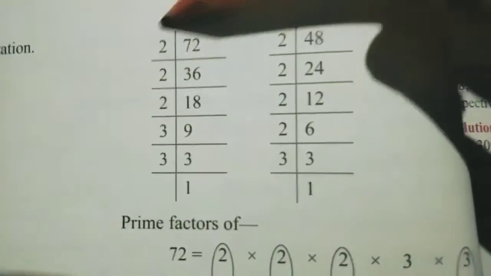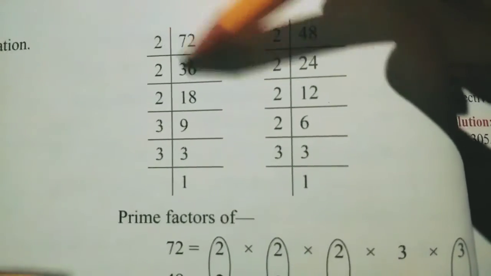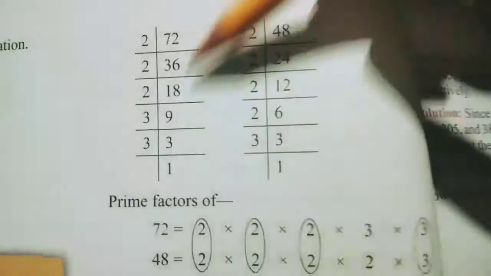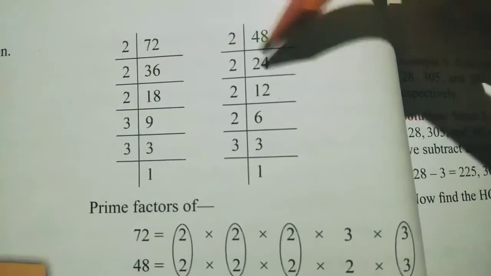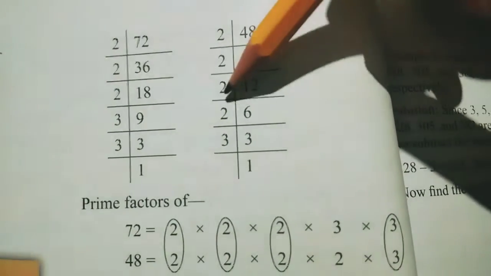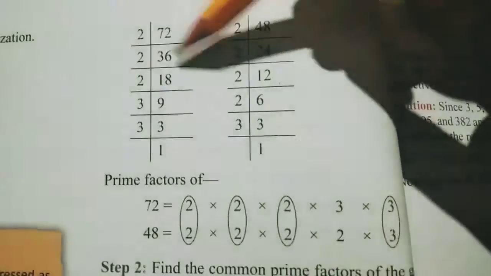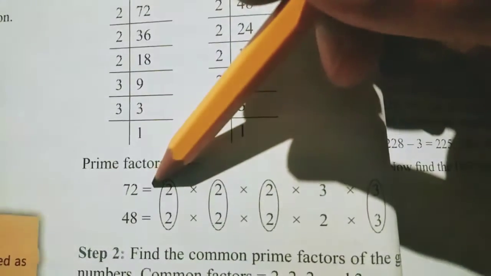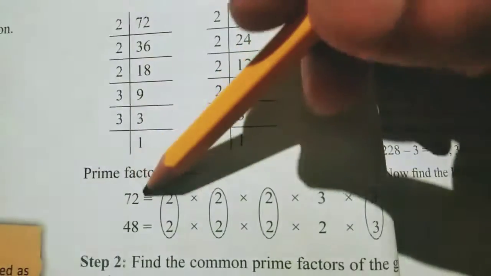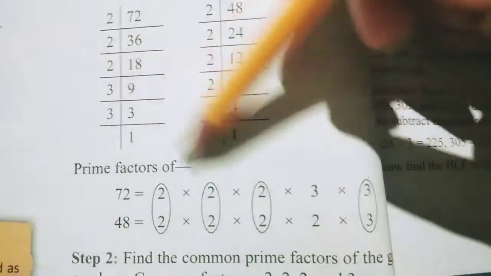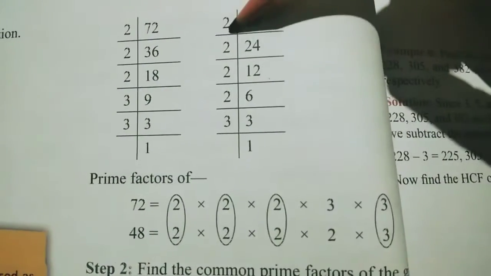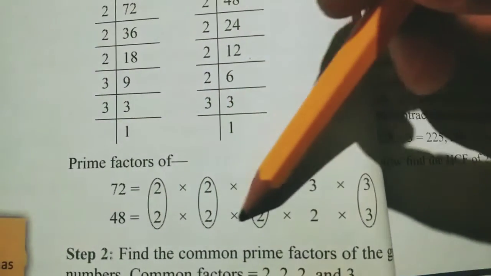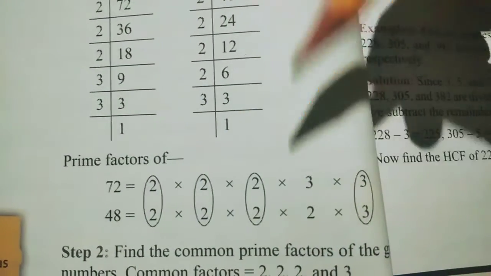Here the prime factorization of 72 is written: 2 into 36 is 72, 2 into 18 is 36, 2 into 9 is 18, 3 into 3 is 9, 3 into 1 is 3. Here for 48: 2 into 24 is 48, 2 into 12 is 24, 2 into 6 is 12, 2 into 3 is 6, 3 into 1 is 3. So we have written all the prime factorization. Now you have to write all the prime numbers in multiplication form. 72 equals 2 into 2 into 2 into 3 into 3, and 48 equals 2 into 2 into 2 into 2 into 3.